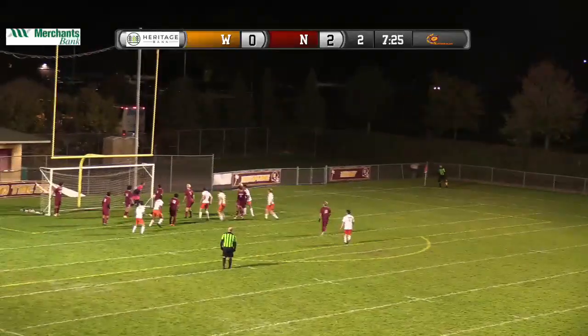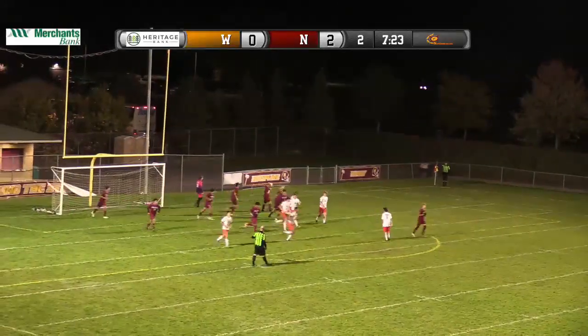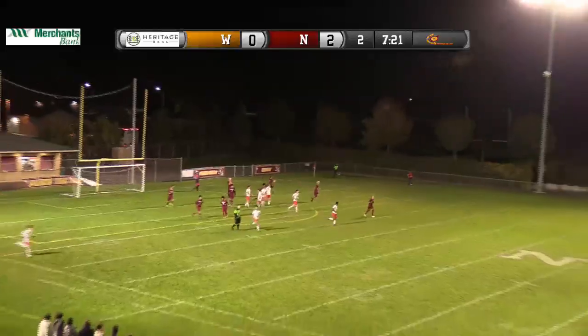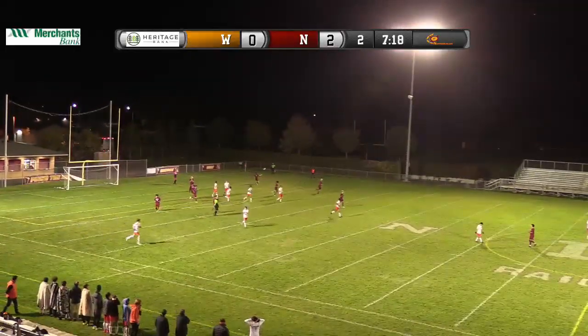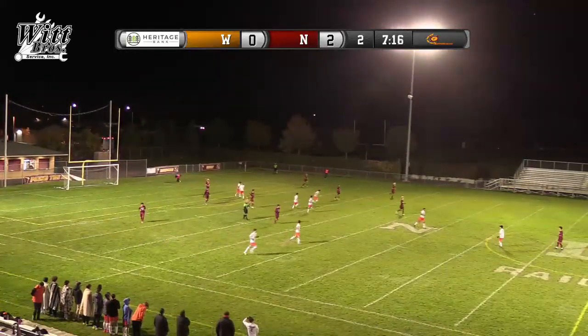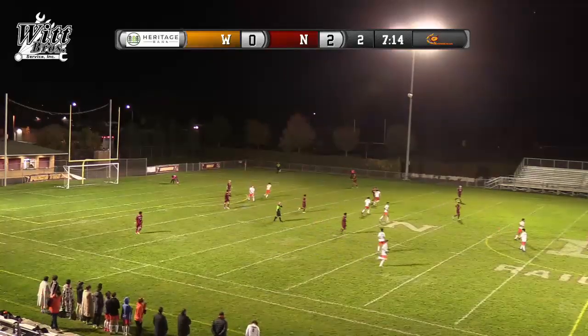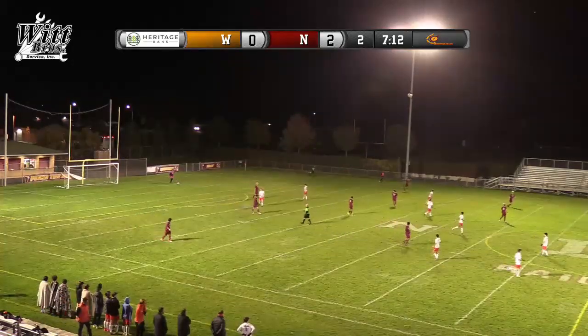Corner kick coming in, and it's just wide of the goal. Windhawks with a great chance on goal there. Well done by the Winona. It's a Raiders goal kick. Raiders still looking to maintain possession. Just 7 minutes left on the Heritage Bank scoreboard.